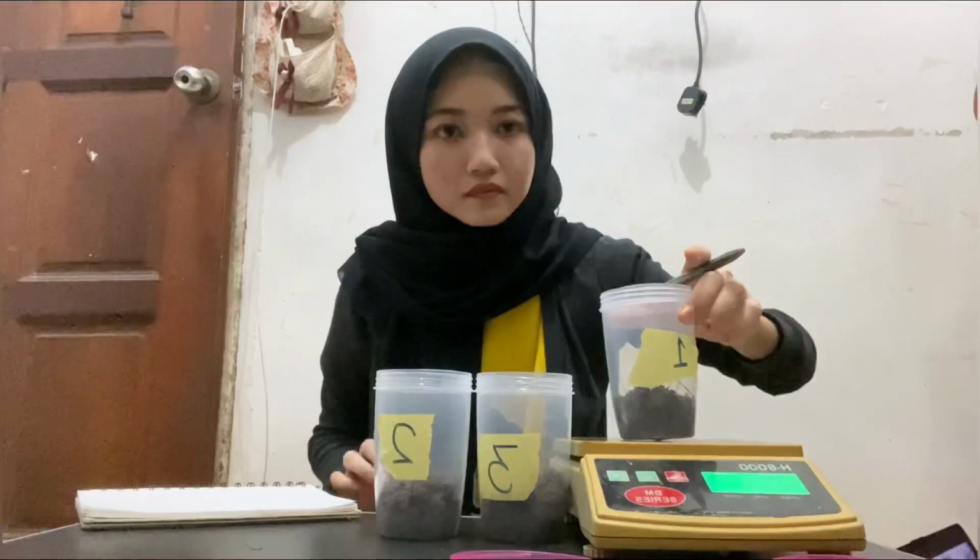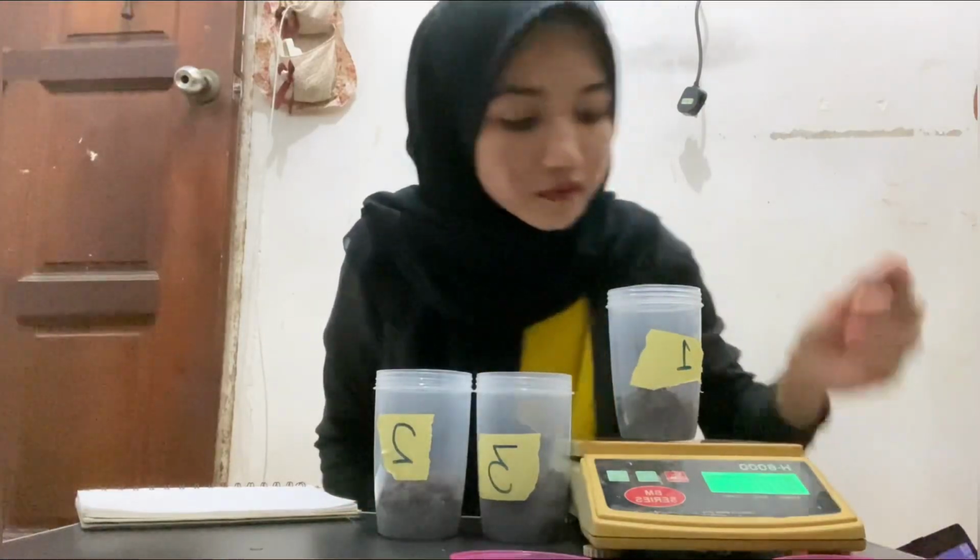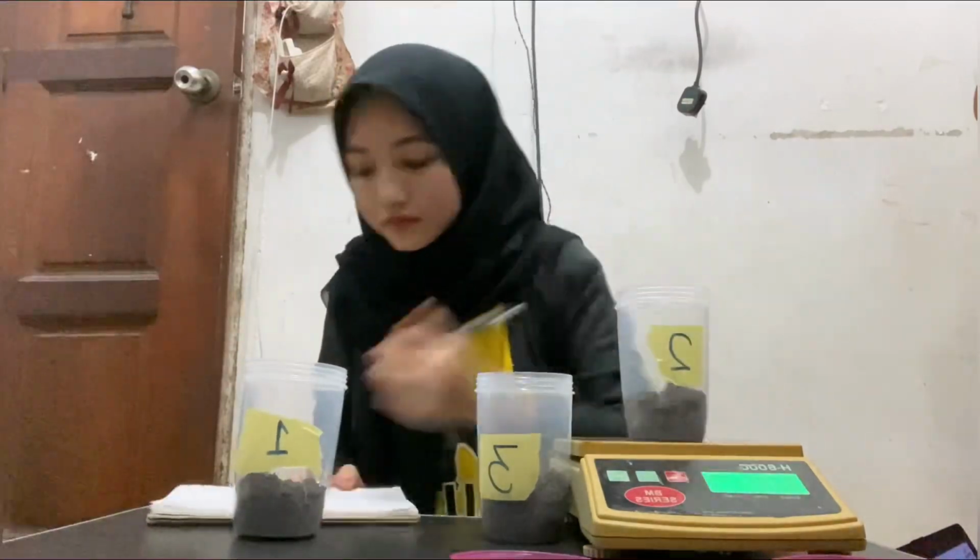Next, every bottle that has soil in it is weighed and the weight of the bottle and the soil is recorded.